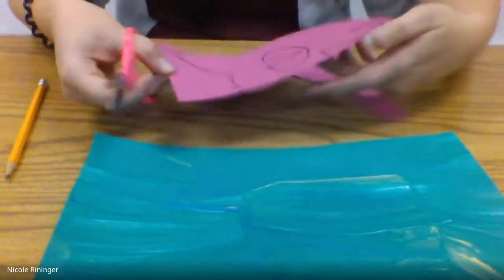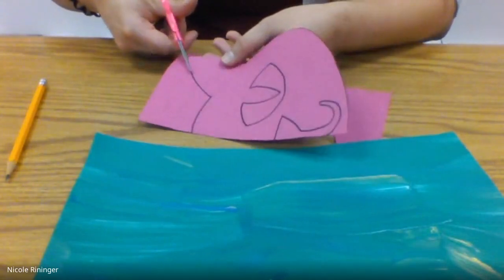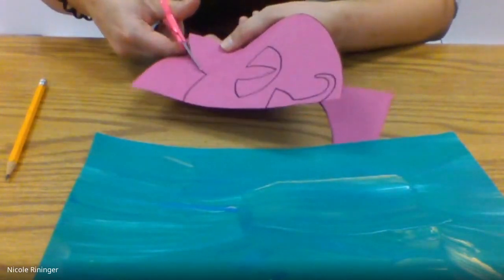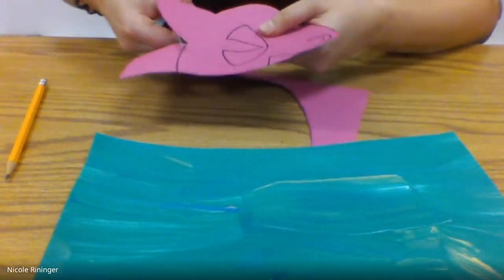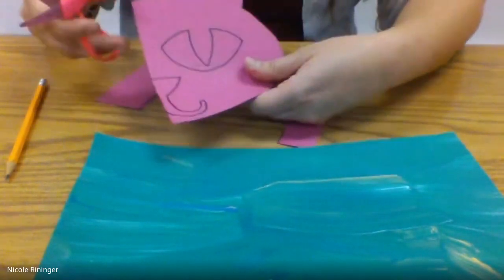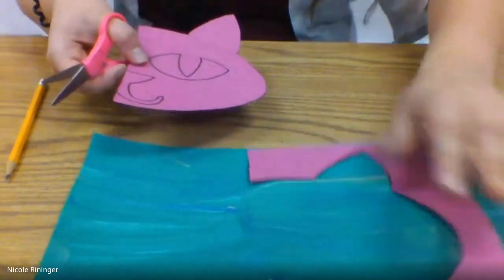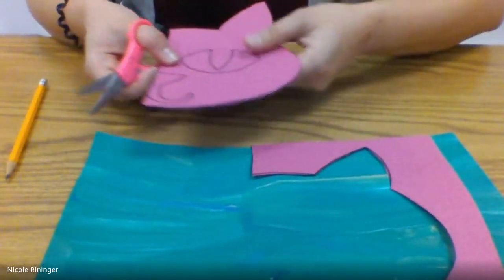Okay, and I'm going to turn my paper as I go so I'm not hurting my wrist by twisting it around. Okay, so here's my half cat face. Keep this scrap. We're going to need it when we glue everything down, so don't throw anything away.